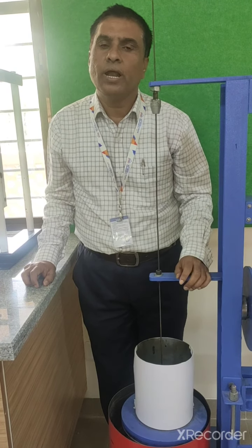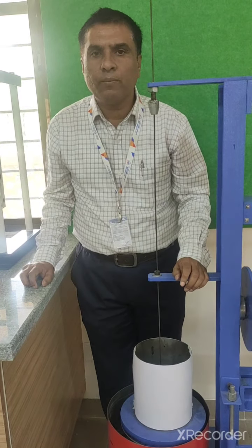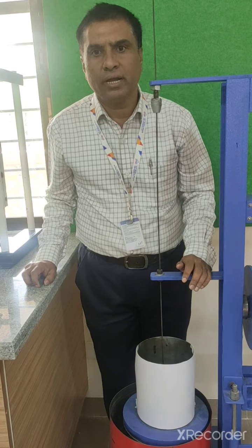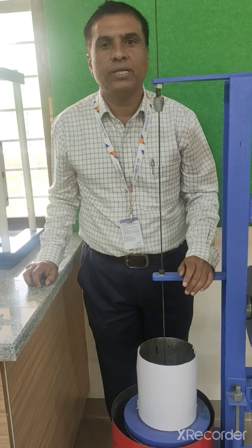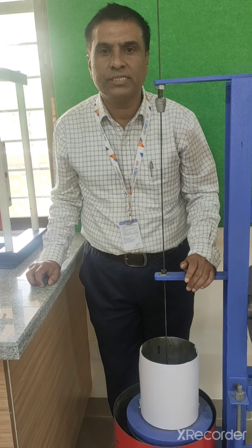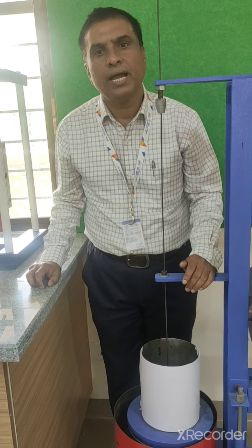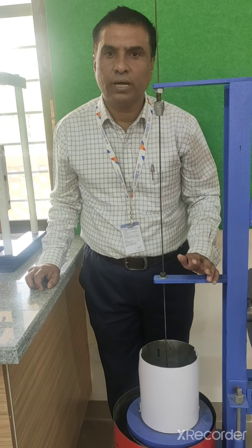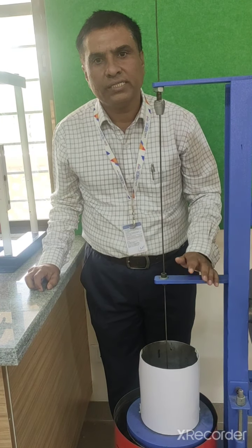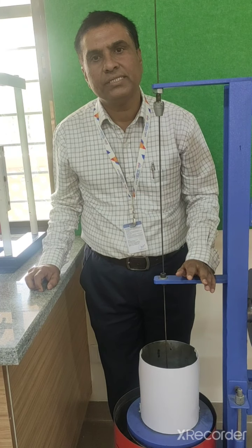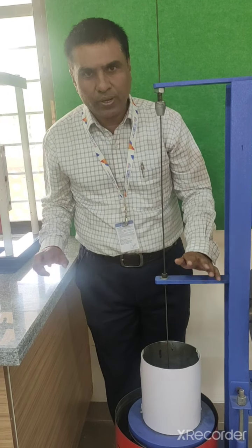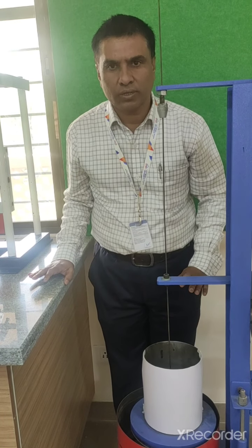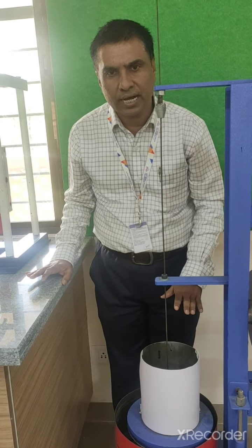Depending upon this damping factor, there are three types of damping system: the over damped system, critical damped system, and under damped system. I am not explaining all these types here. You will see all these types of damping system in the theory part. But in our case, this is the under damped system, not the over damped or critical damped.